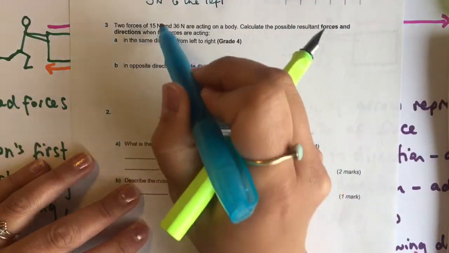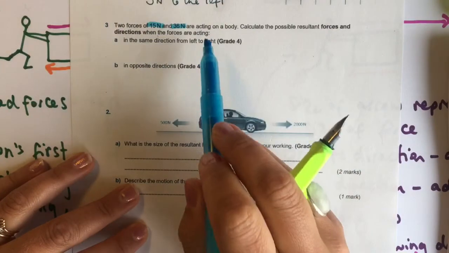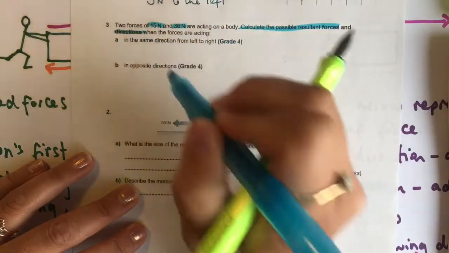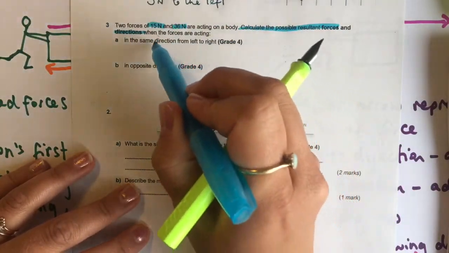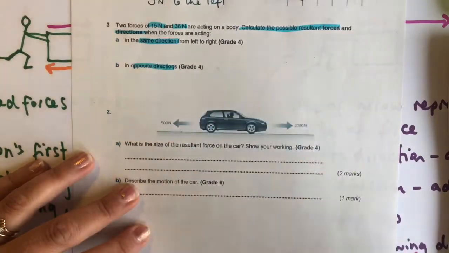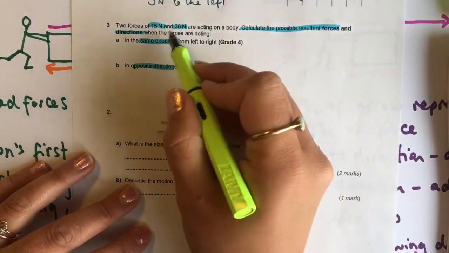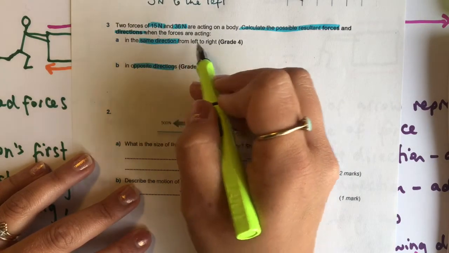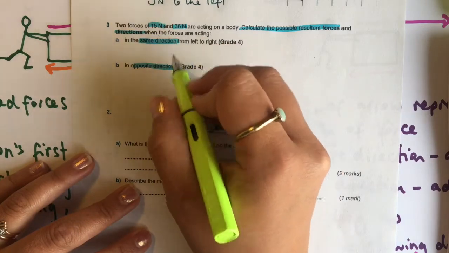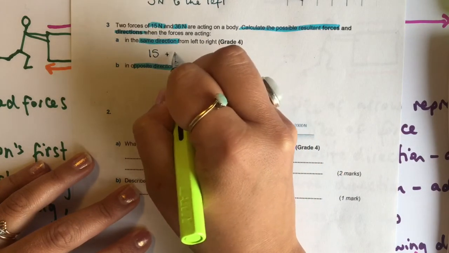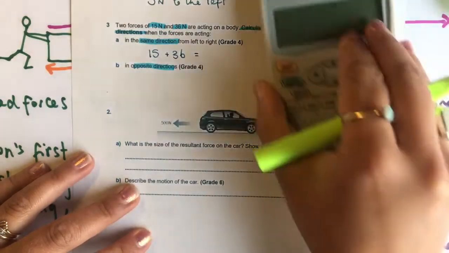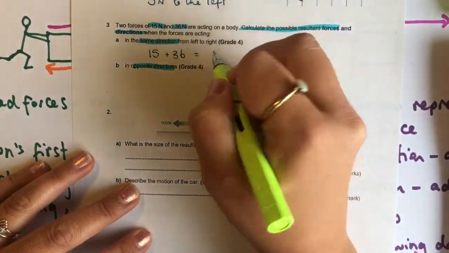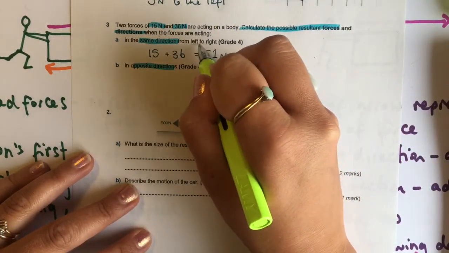Two forces of 15 newtons and 36 newtons are acting on a body. Calculate the possible resultant forces and directions when the forces are acting in the same direction and in opposite directions. So if I've got 36 newtons and 15 newtons in the same direction, then we're going from left to right. Then we're going to add them together. So 15 plus 36 is 51. So we'll have 51 newtons to the right.